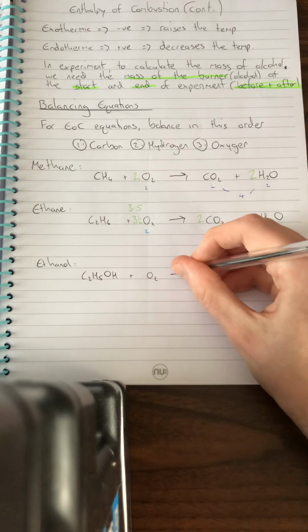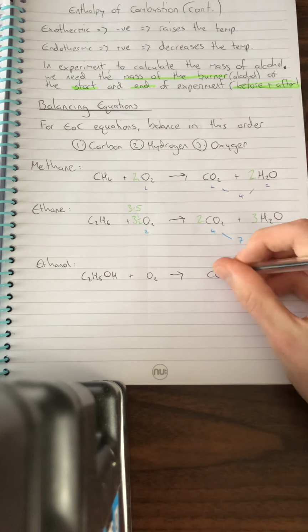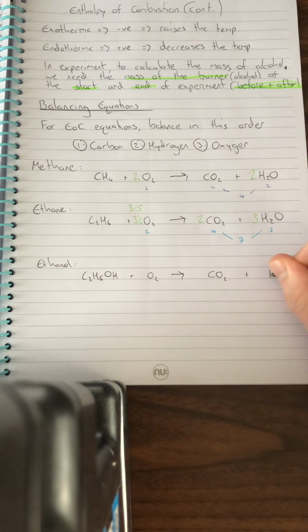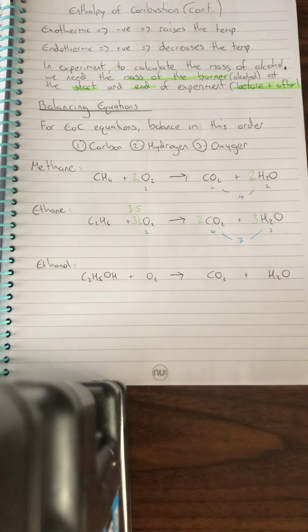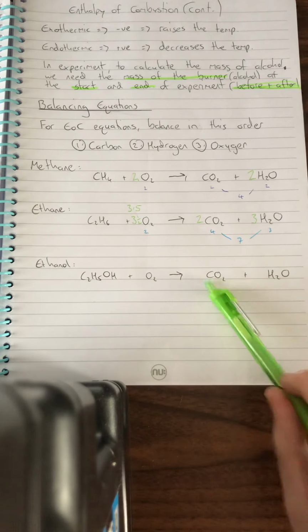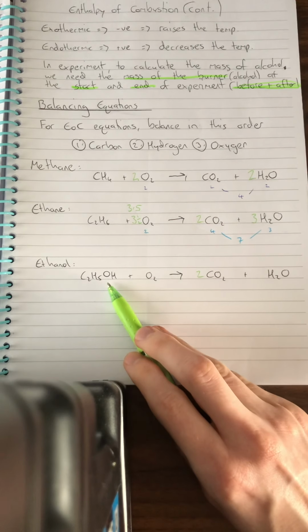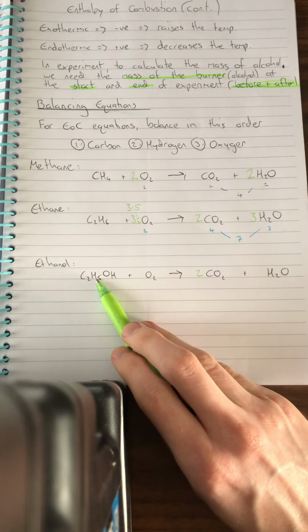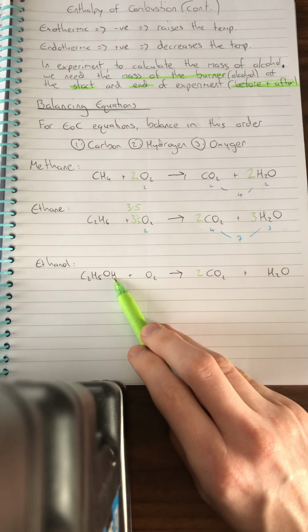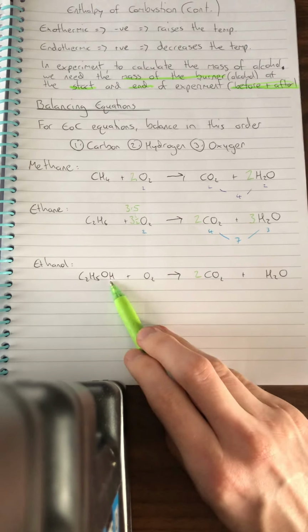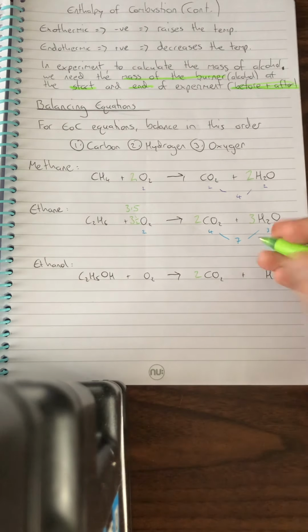Burning in oxygen, that gives carbon dioxide plus H2O. So again, balance the carbons first. So 2 carbons, 1 carbon, we put a 2 there. Now remember, we've got 6 hydrogens here. Don't forget the H from the OH. So 6 here, 2 there. So we put a 3.